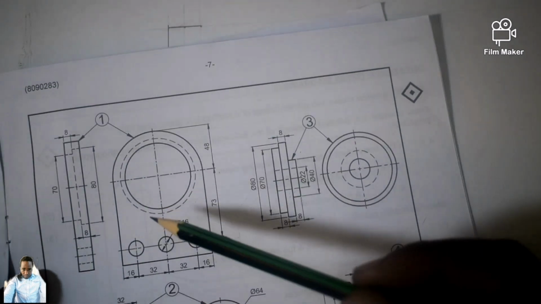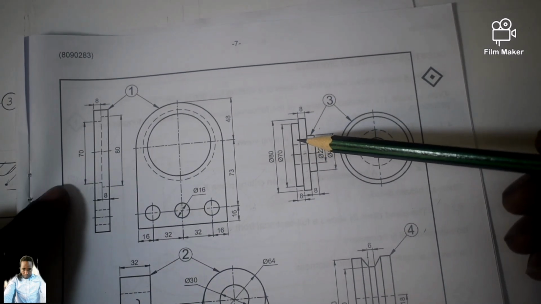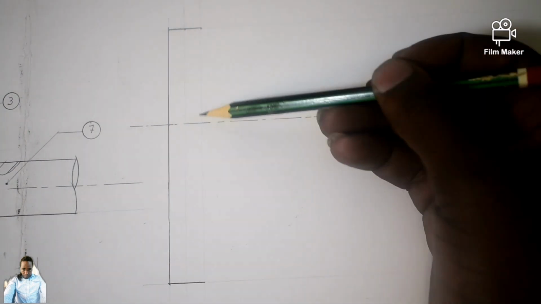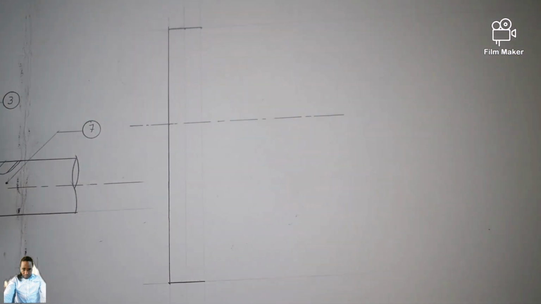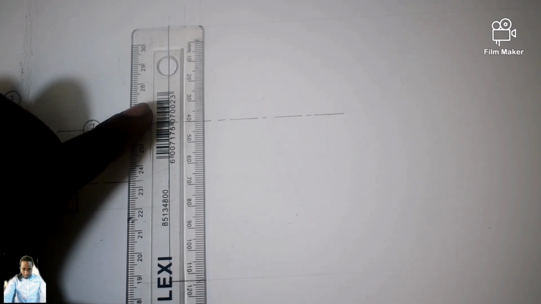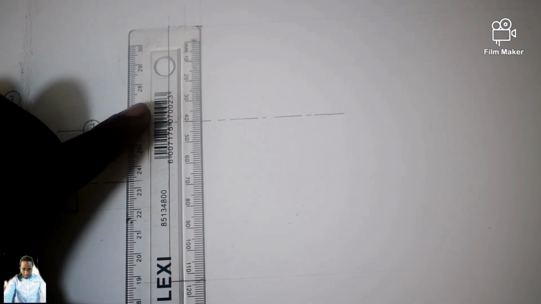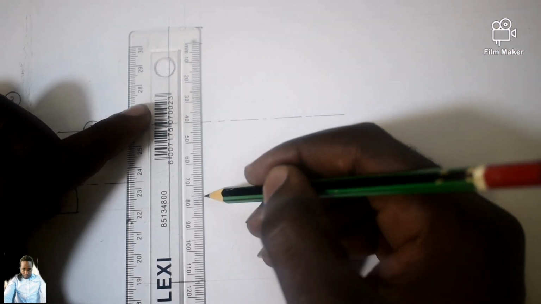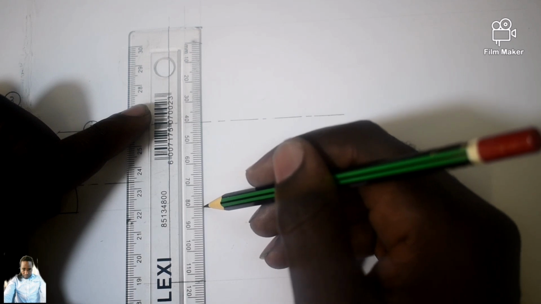Then from there we can follow it by what now? By having this one 80 from here till here, 80 millimeter. So which means I'm going to say 40 this side, 40 this side. So it's 0 and 80.